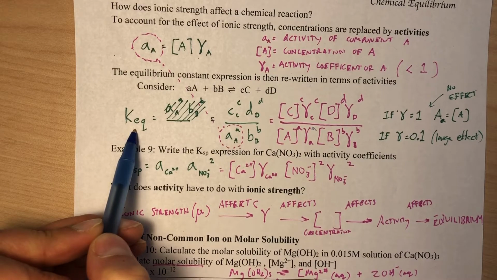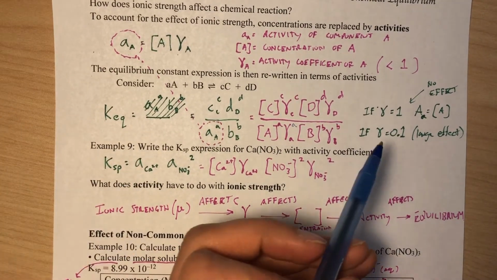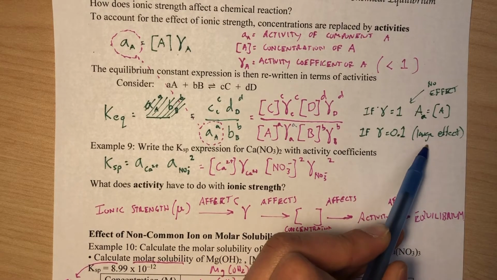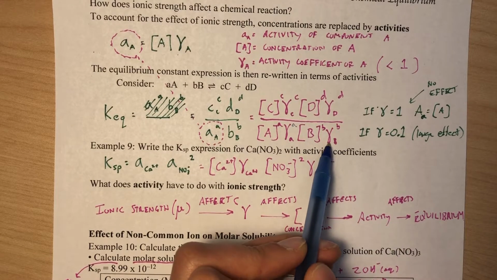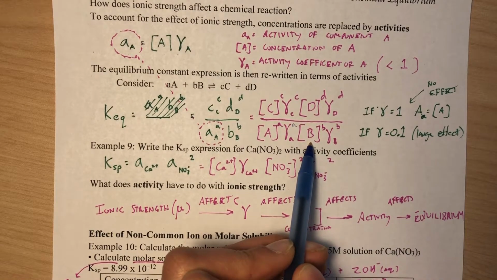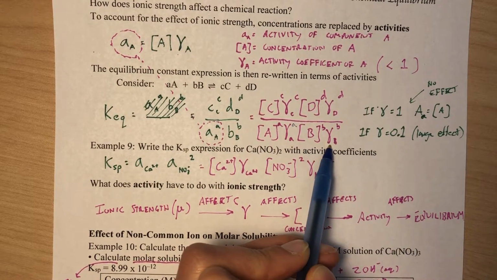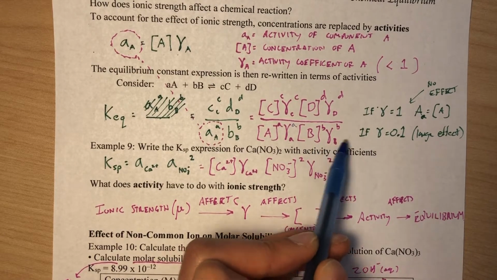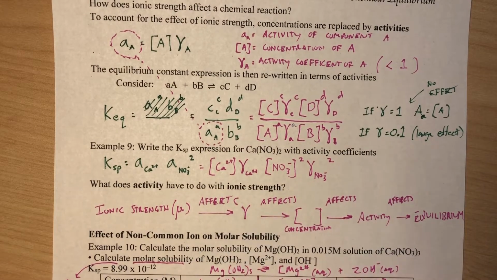which is our very normal version of K equilibrium. However, if our gammas were a different number, for example a fraction like 0.1, this would have a very large effect on concentration, because you'd be multiplying each concentration by a gamma of 0.1. It's really only 10% of that concentration. So it ends up having a very large effect the smaller the value of gamma.